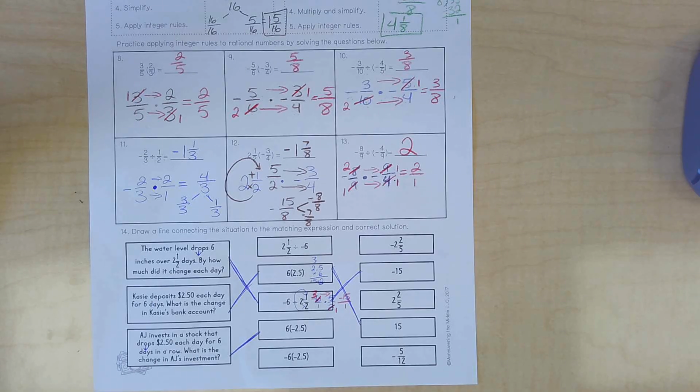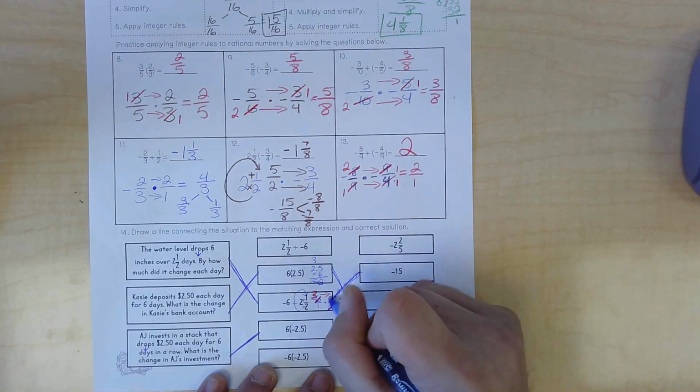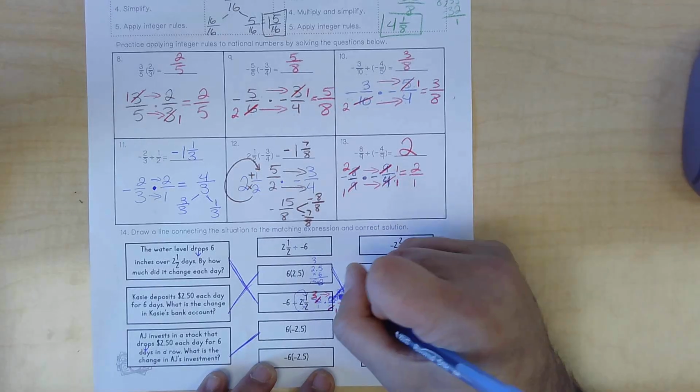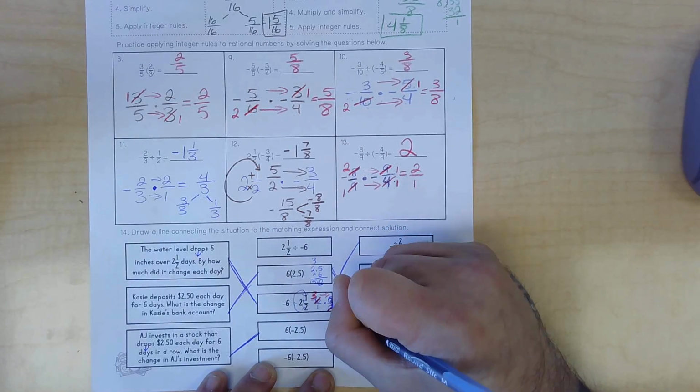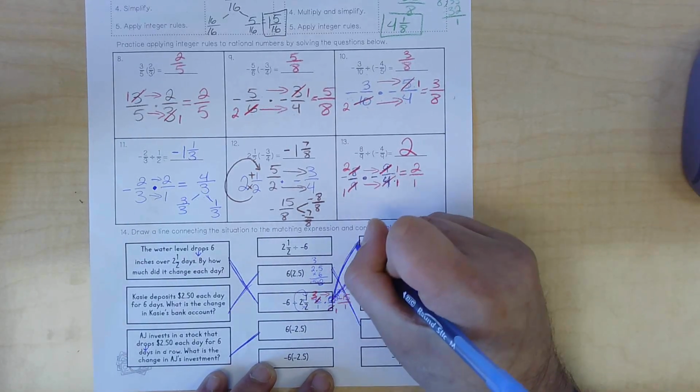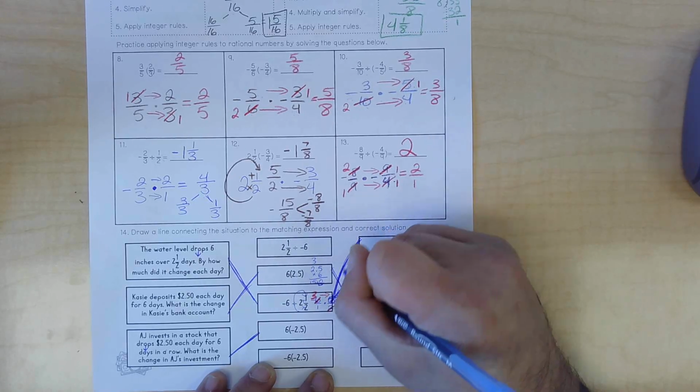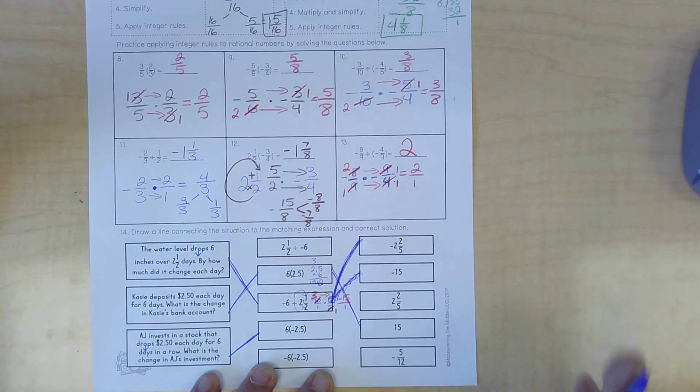Wait, I think I made a mistake earlier. Because I should have flipped that, huh? Yeah. I apologize for this one, y'all. That one actually should have went up here. I forgot to flip that second fraction, so that is my bad, okay? For that, I apologize.